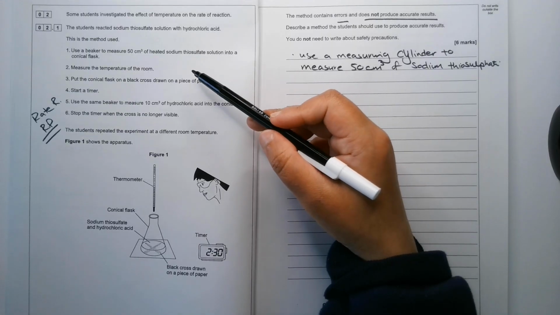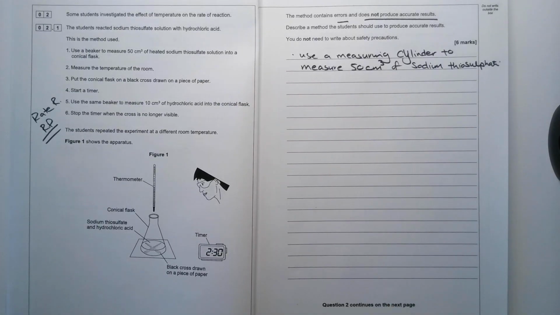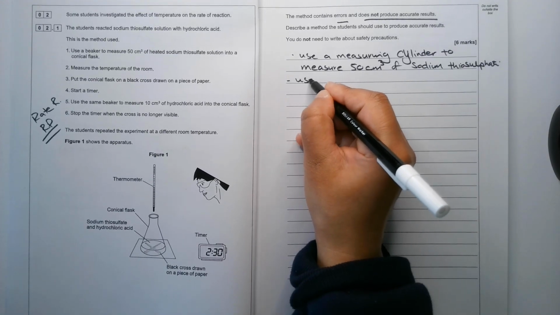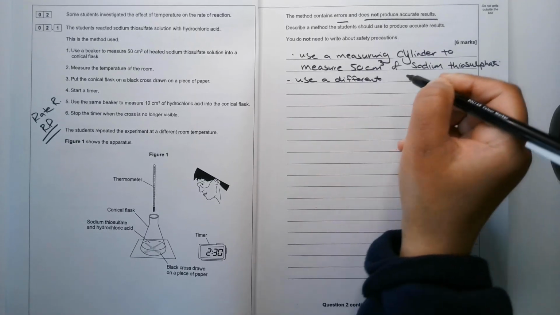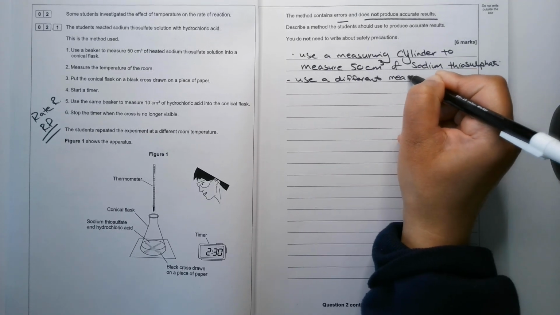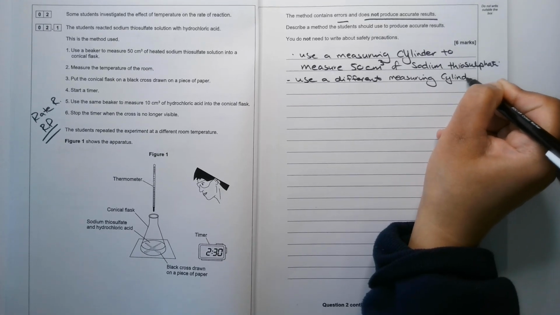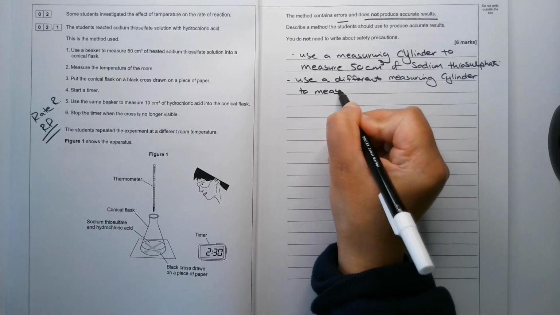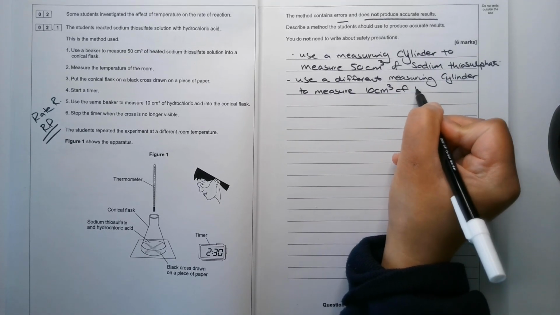And then no mention of how there should be a fresh measuring cylinder to measure HCl. So use a different measuring cylinder to measure 10 centimeter cubed of HCl.